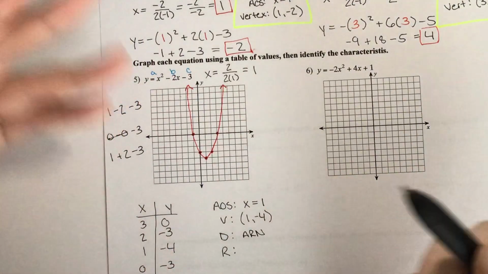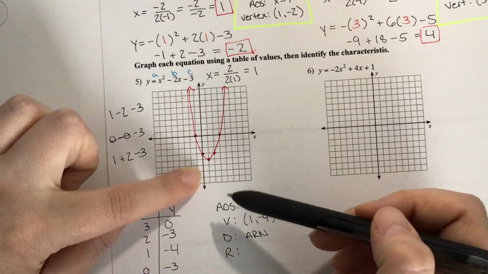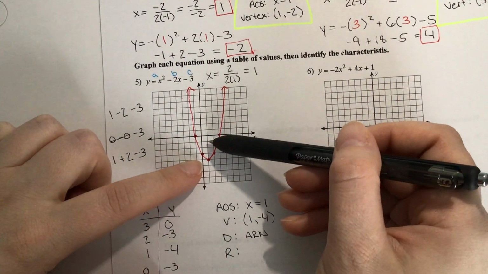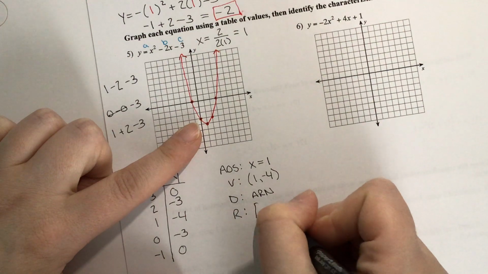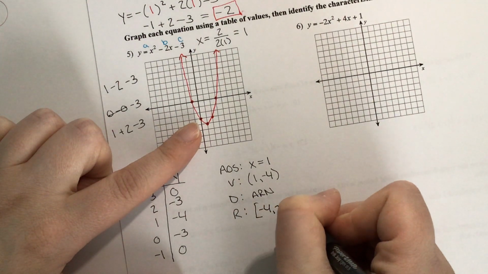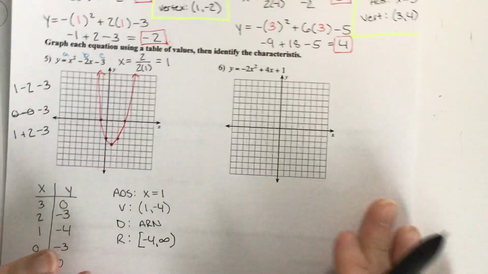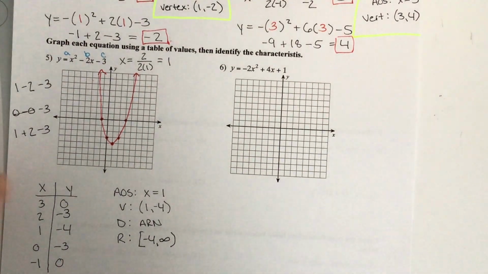And then range depends on your vertex. So the lowest my vertex goes on my y-axis, because remember, range goes with y, all your y values. So negative 4 up to infinity. Okay, there we go. Number 6. And yeah, I'm going to do every single one of these problems.